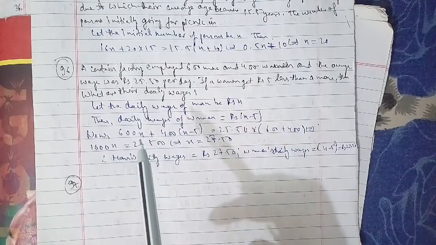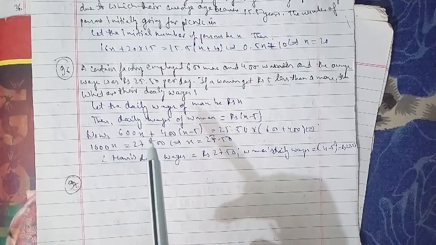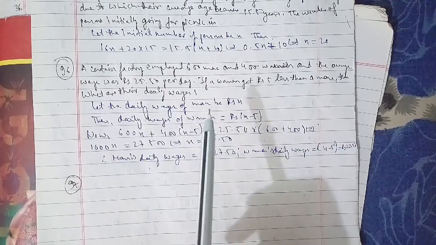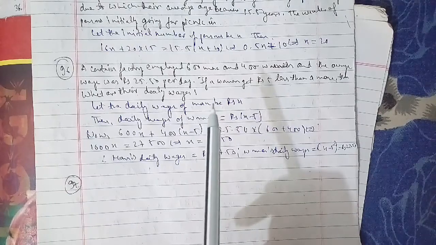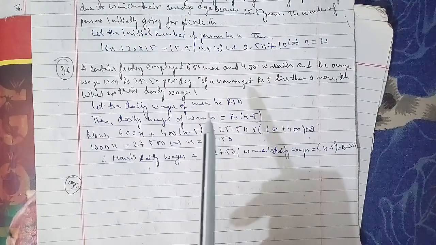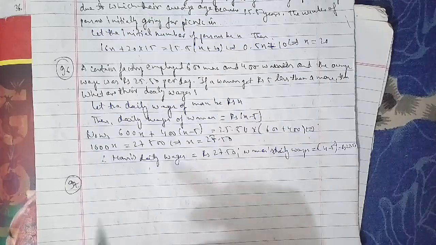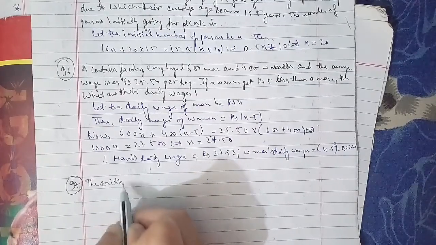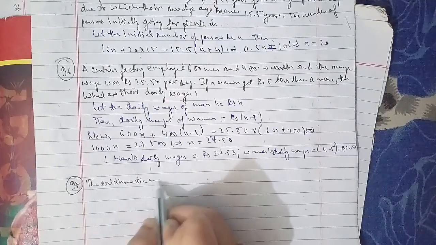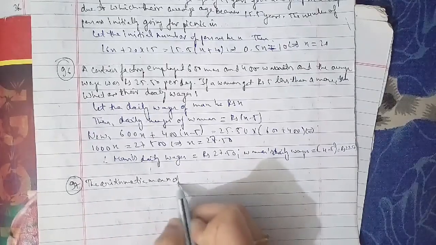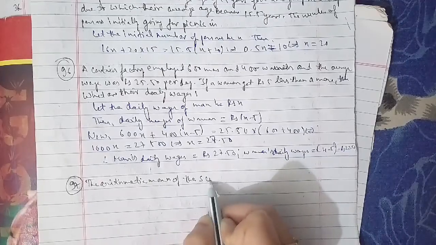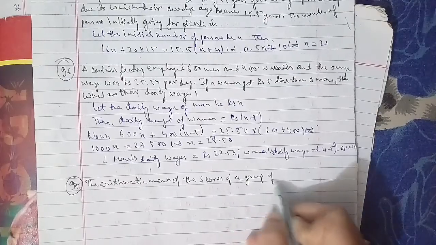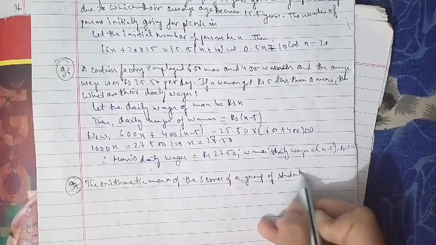The brightest 20% of them scored a mean score of 80 and the dullest 25% a mean score of 31.